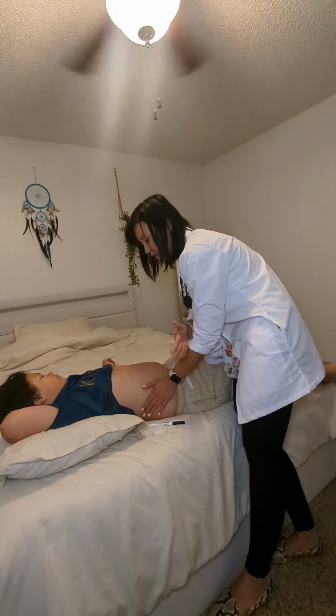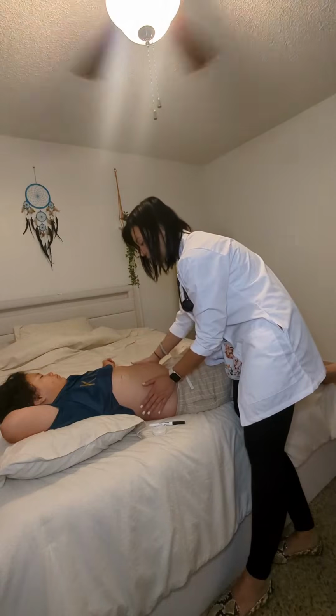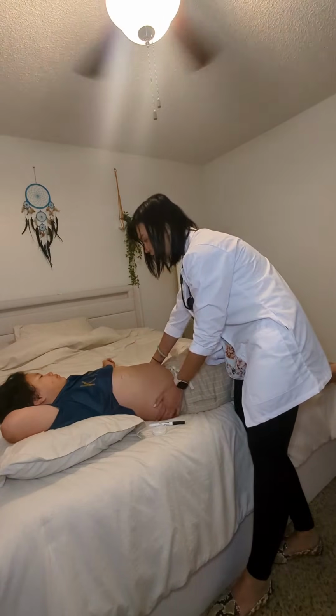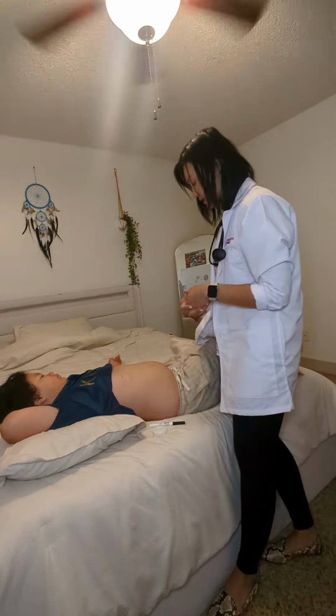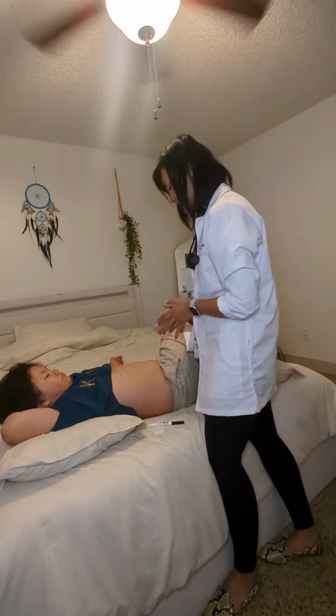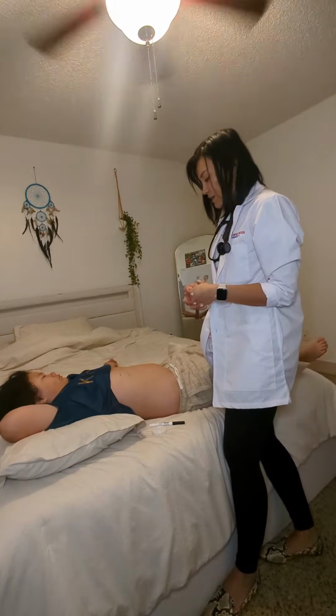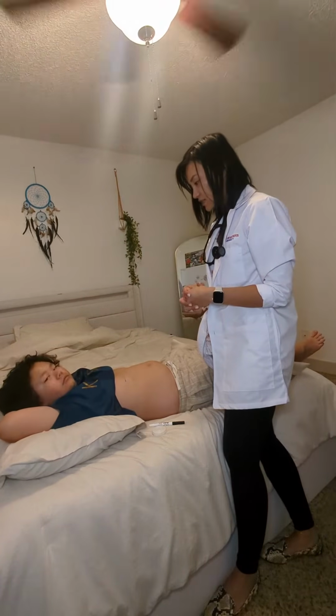So any waves that kind of shift across or through his abdomen, which we don't feel anything, or if I don't feel anything, it would be negative for ascites, or at least it would be a mild case of ascites.